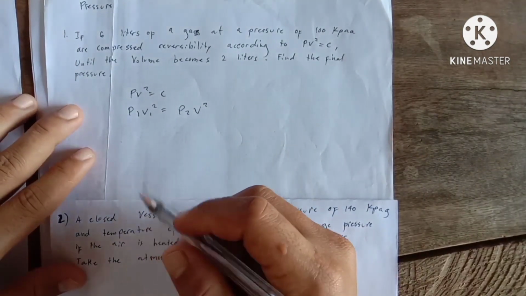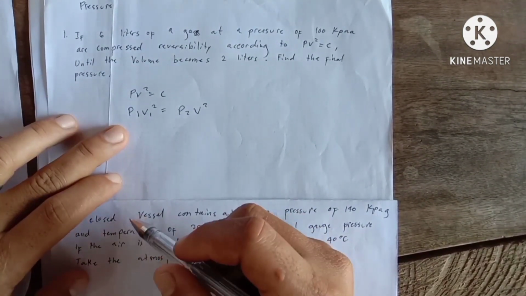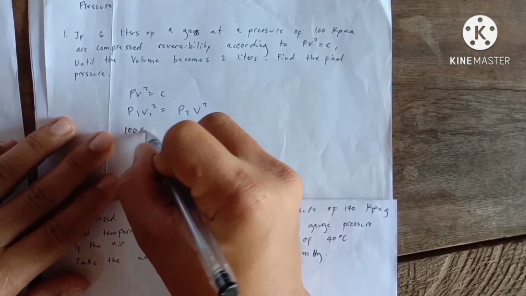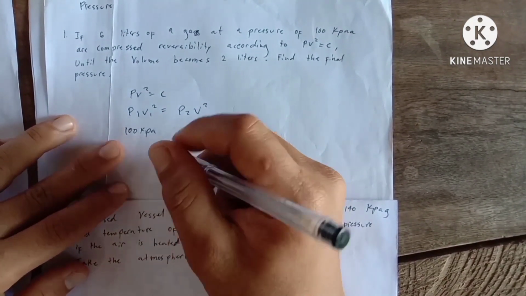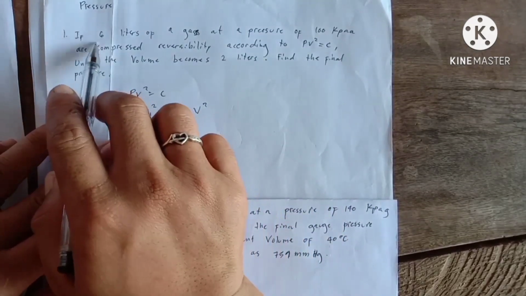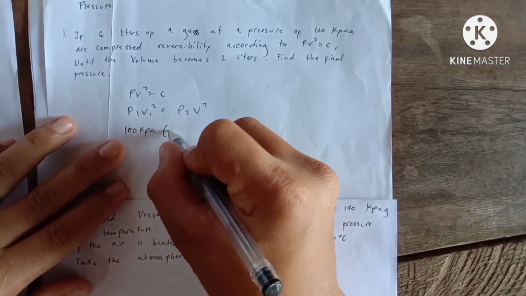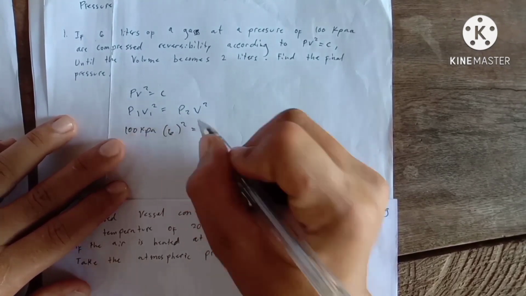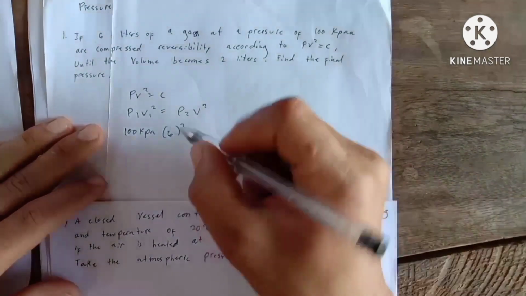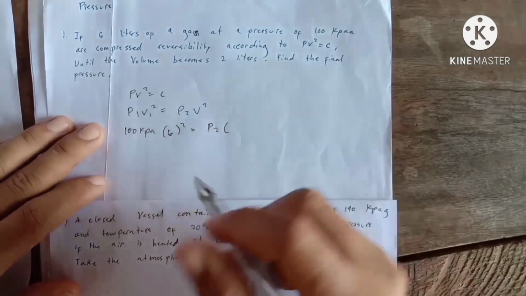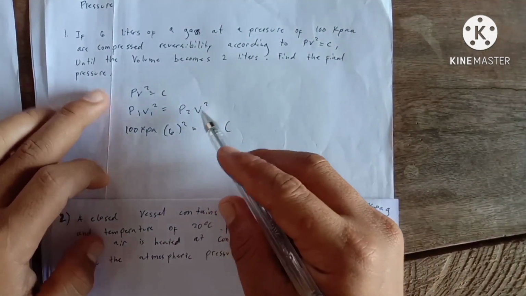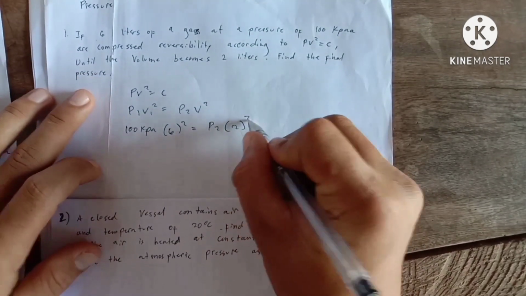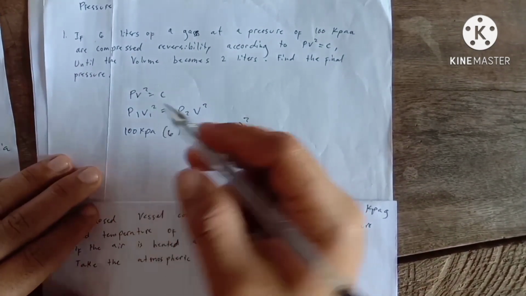Given is the pressure 1 equals 100 kPa, and V1 equals 6 liters, so 6 squared. P2 is unknown, and V2 equals 2 liters, so 2 squared. Find P2.